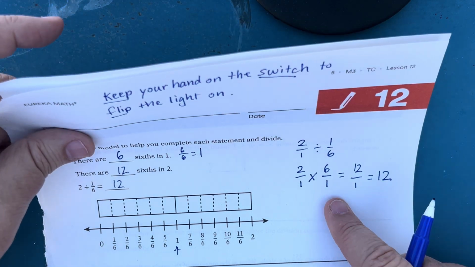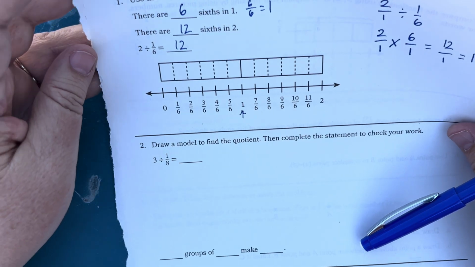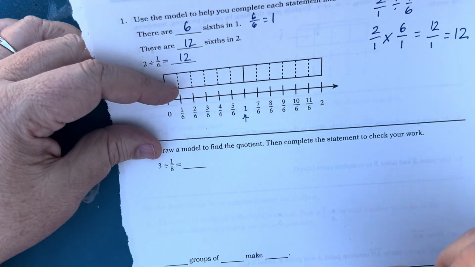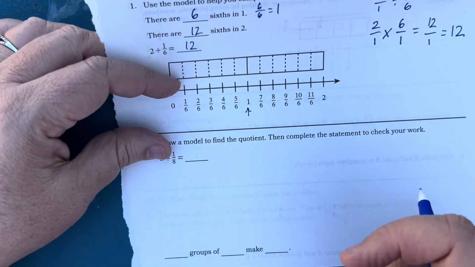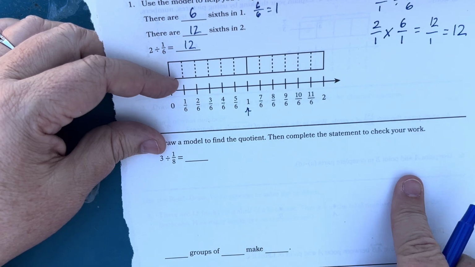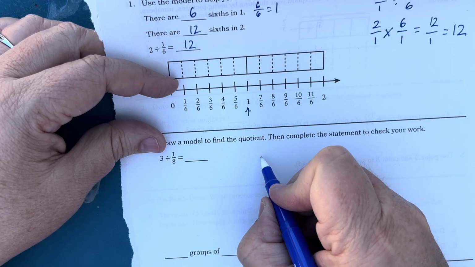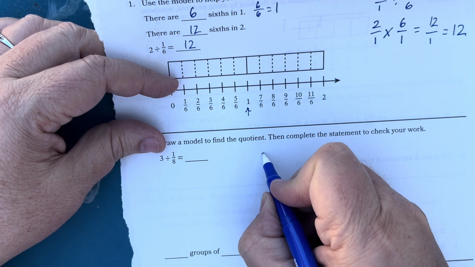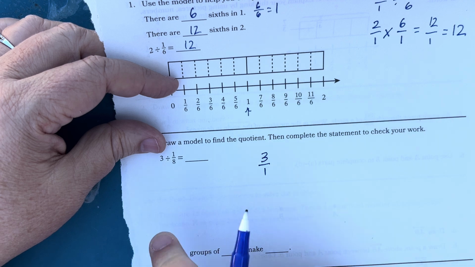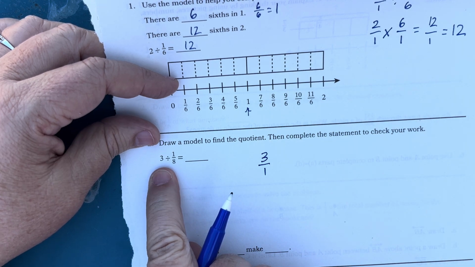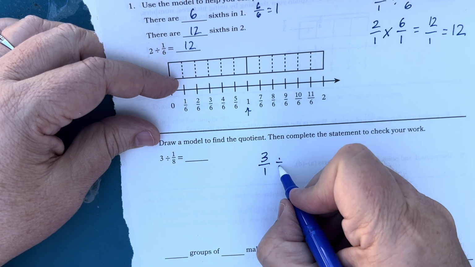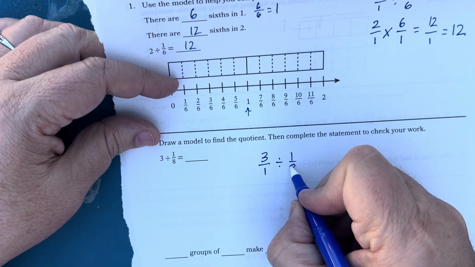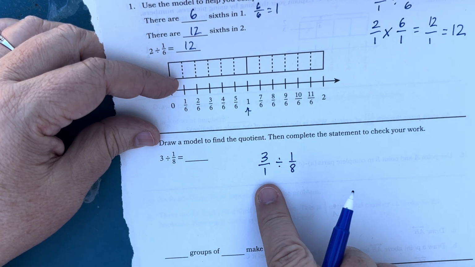Okay, so for this one, we're not going to draw the model. We're going to use our method, our algorithm, sorry. 3 over 1, that's how we make this into a fraction, divided by 1/8. We're going to write it first, then we're going to follow.